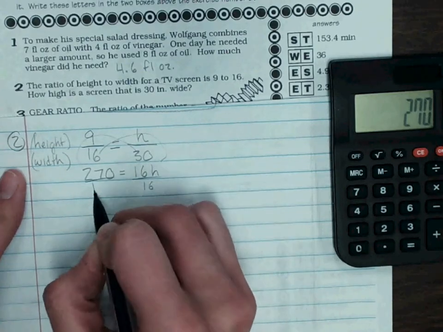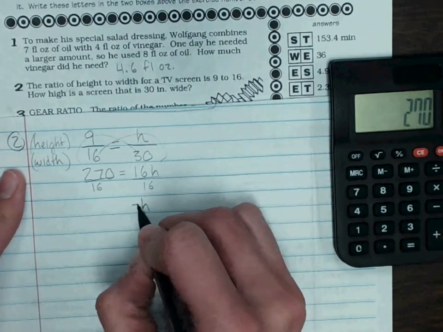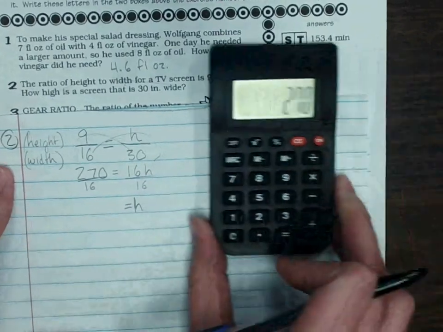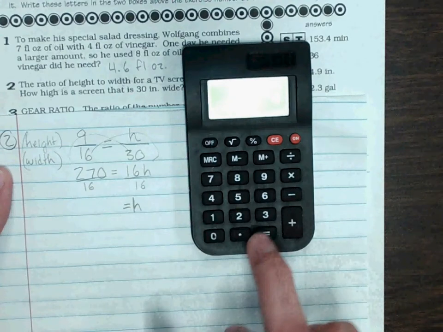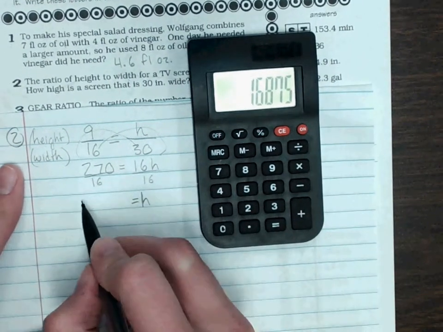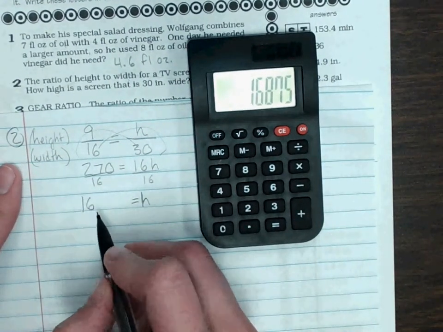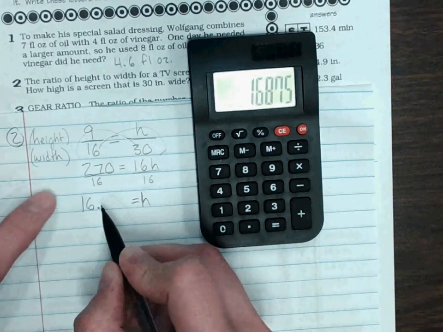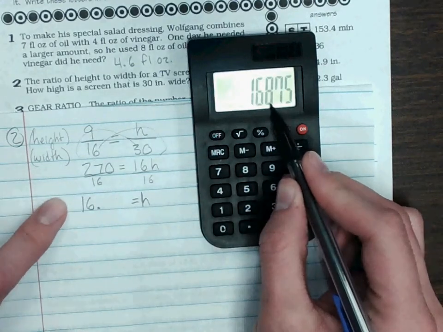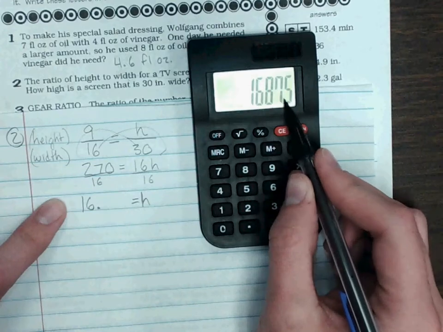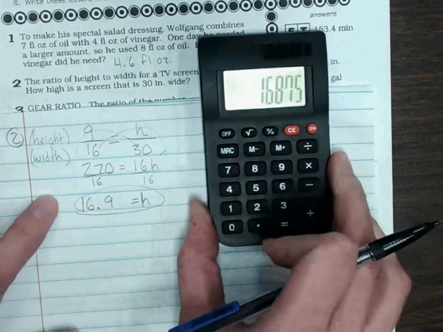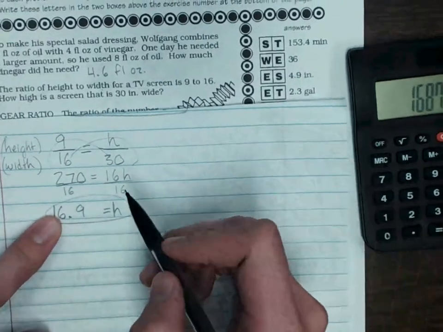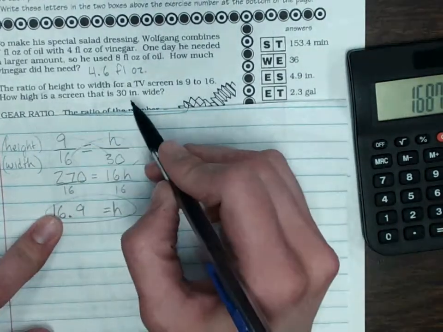We're going to divide both sides by 16. And let's see what we get here. So it's going to be for sure 16.8 or 16.9. So we look at the next number. 7 means round up, 16.9. I'm not going to write the units on here because I'm going to be writing it over here.